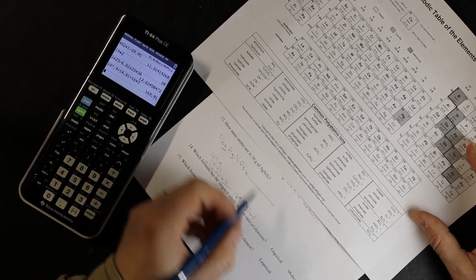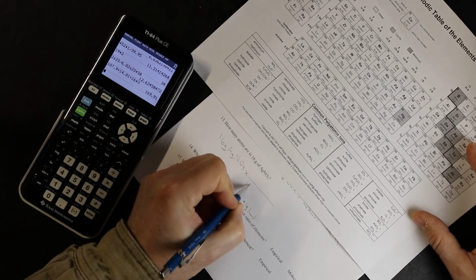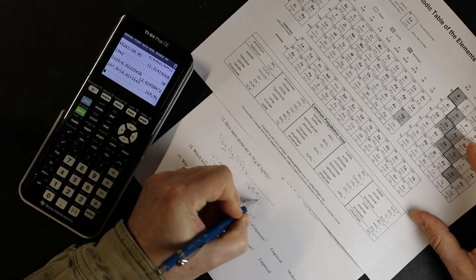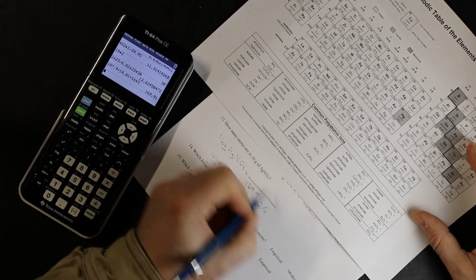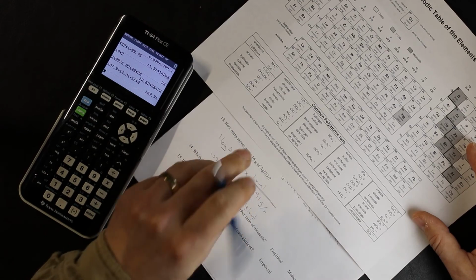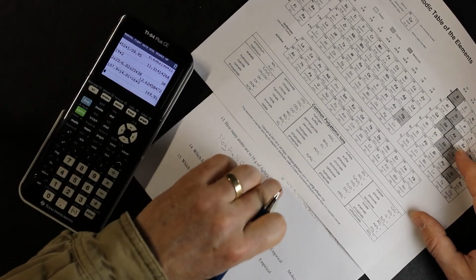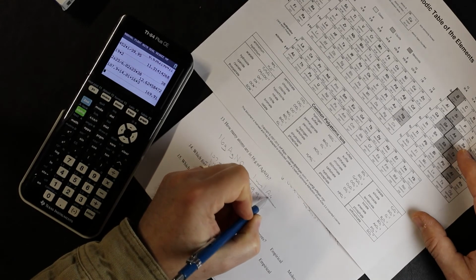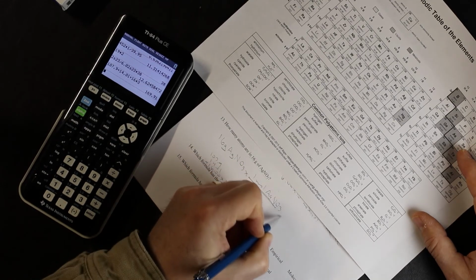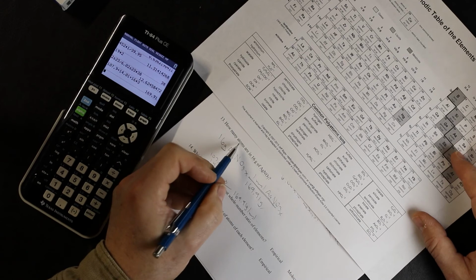All right, so that's what's going to go here. I have grams. I want grams to cancel here. 169.91 grams, this is grams per 1 mole of AgNO3. All right, I want to know atoms.